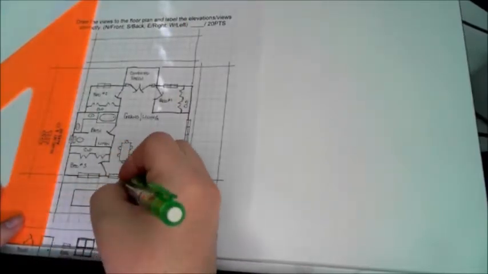So in this elevation, make it a little darker so you can see it better now. And this door is swinging in.